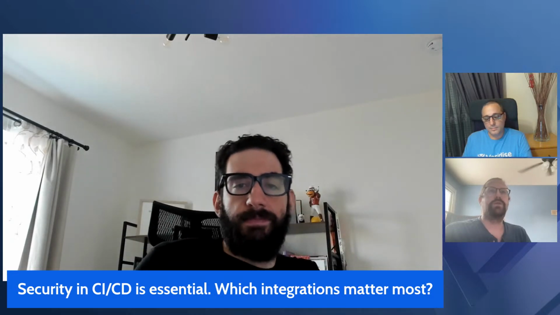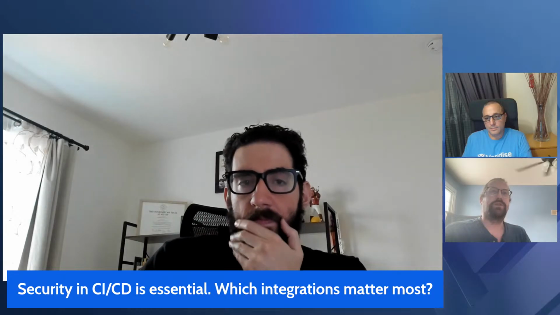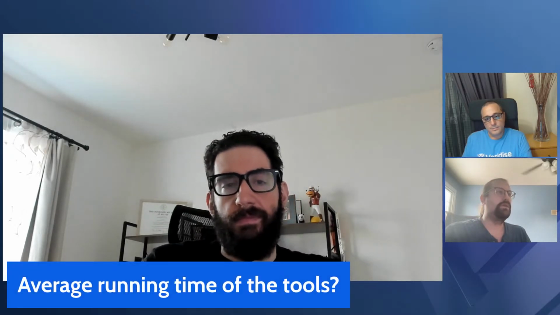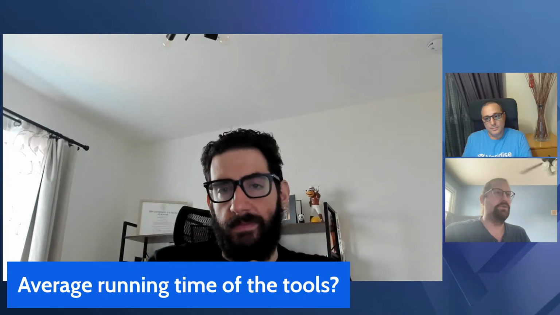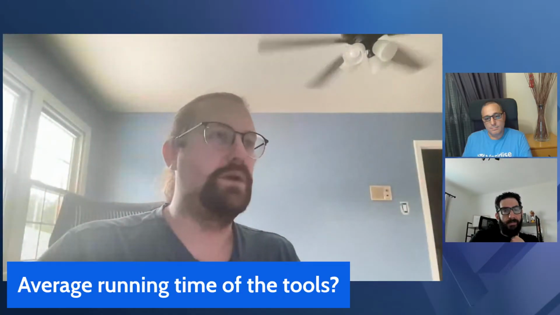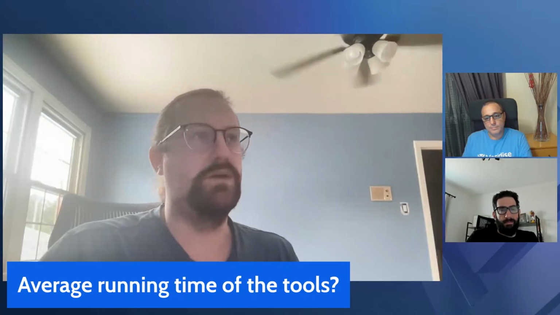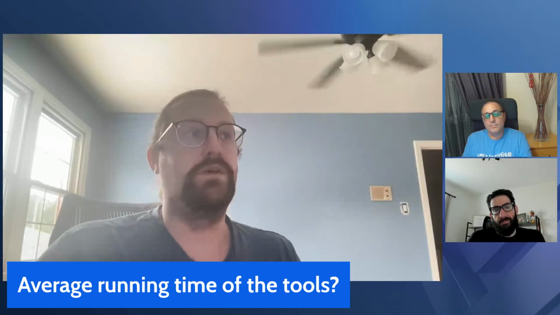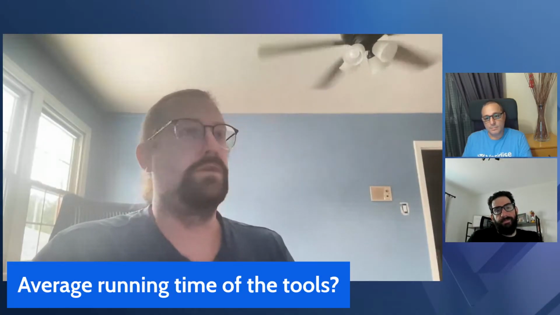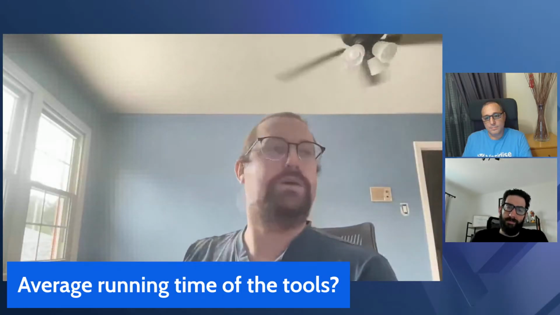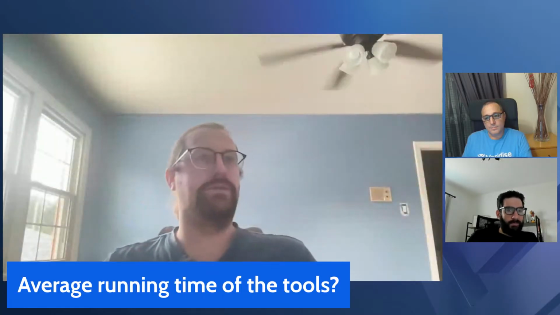Okay, so I think that feeds pretty naturally into another question that we've been asked, which is what is the average running time of the tools? So you mentioned Picus, which is our formal verifier. Formal verification can take a long time. Fuzzing can also take a long time. So, can you provide some more information about how long these tools generally run?